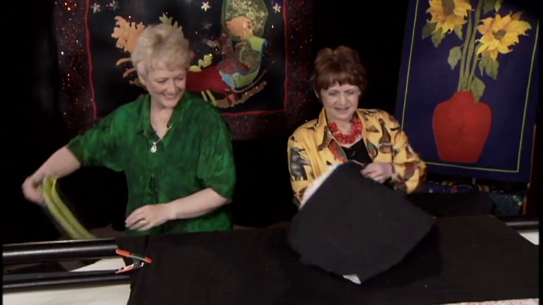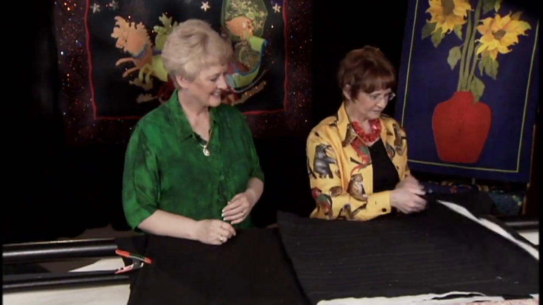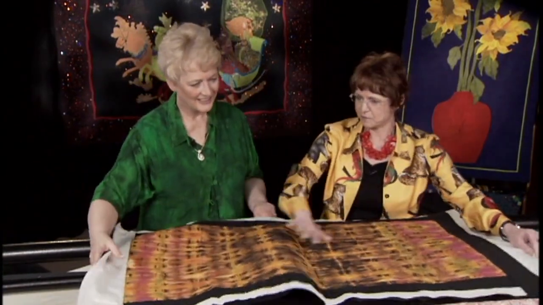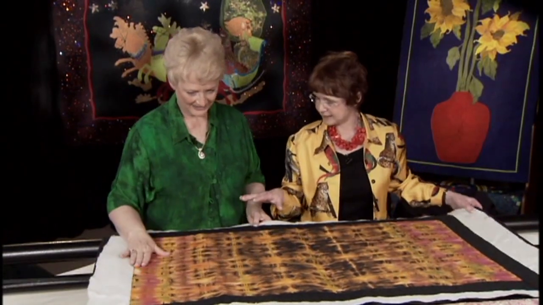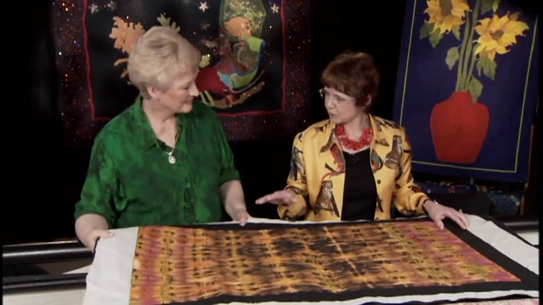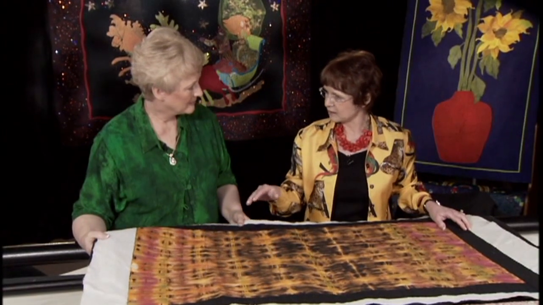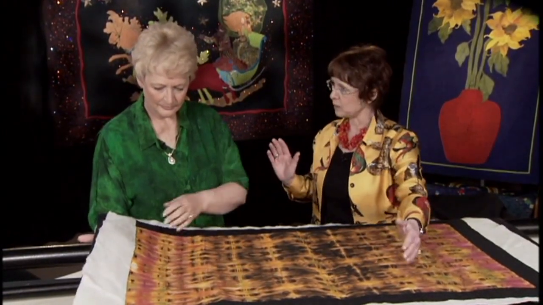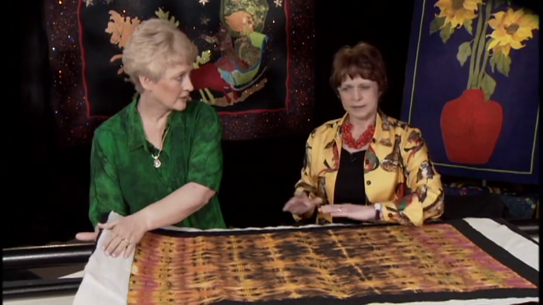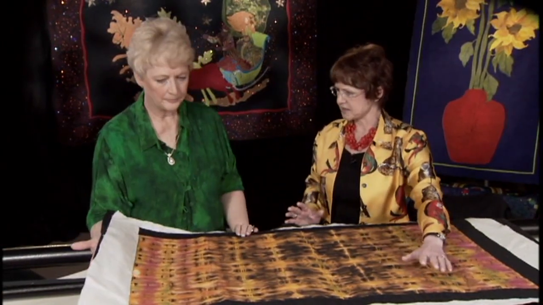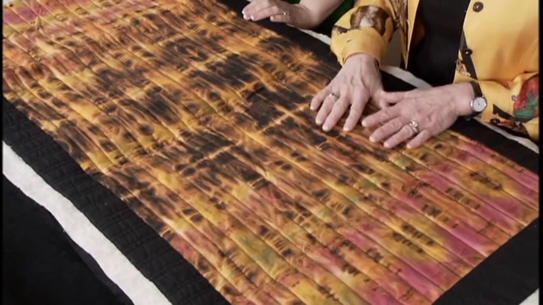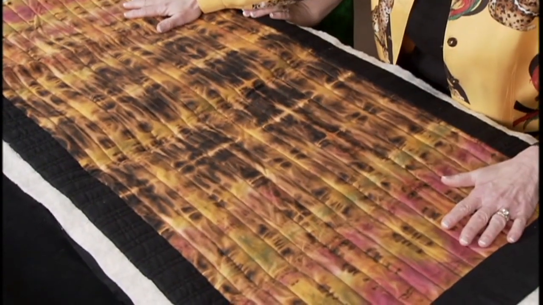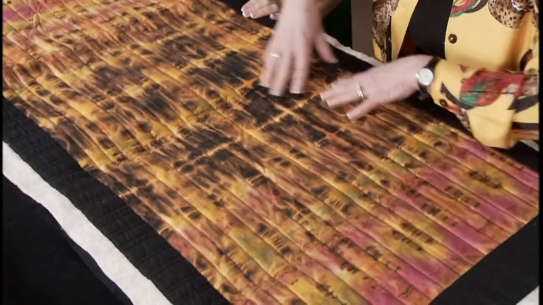This is a sample of how I did that. This is one of my bleach discharged overdyed pieces. Now when you're getting ready to put the borders on with your machine, you're going to make sure that your backing and your batting really extend beyond the body of your quilt. You've got to have batting there, at least 6 inches. You're going to go ahead and quilt the body of the quilt.